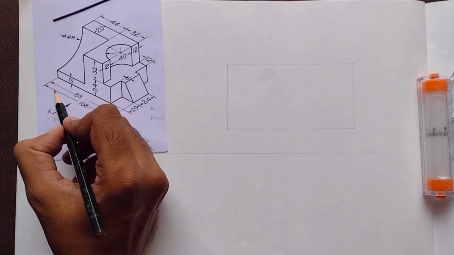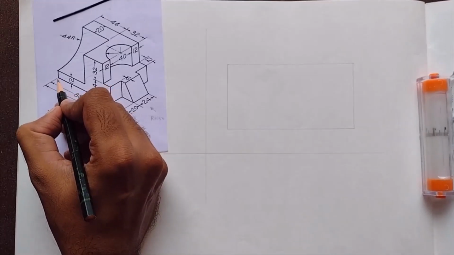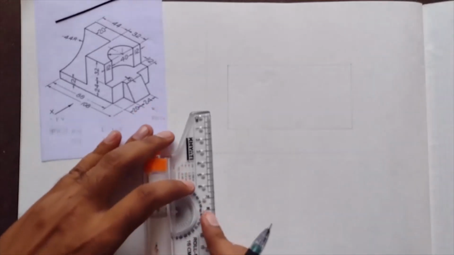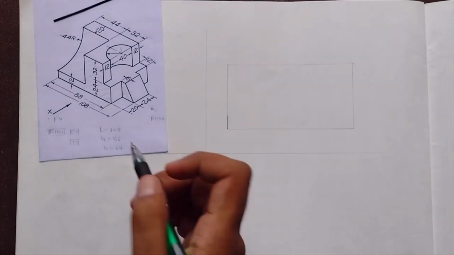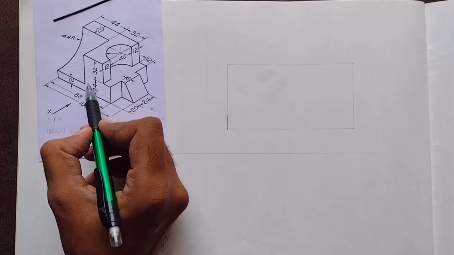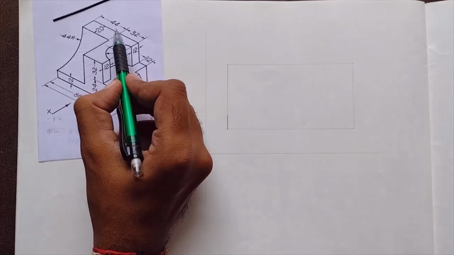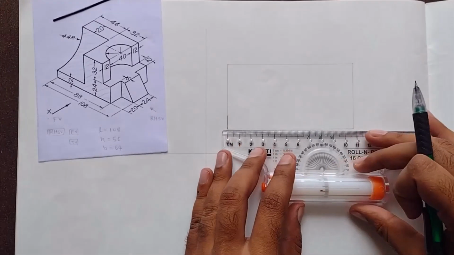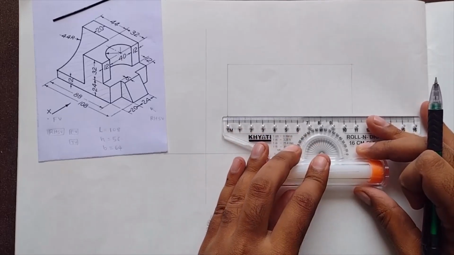Let's start from here. So this corner point is nothing but this corner point. So vertically we have to move 12. Then we have to move this side. So let's start. First of all, vertically 12 millimeter. This is my 12 millimeter. Now we don't know about this length, so we can find that length over here. That is equivalent to 44, right? This is the same length. So this is 44. Let's draw 44 millimeter. Take a reference of this line and draw 44 millimeter.